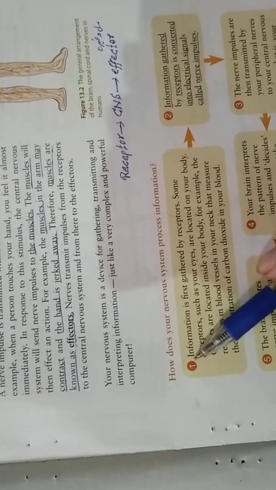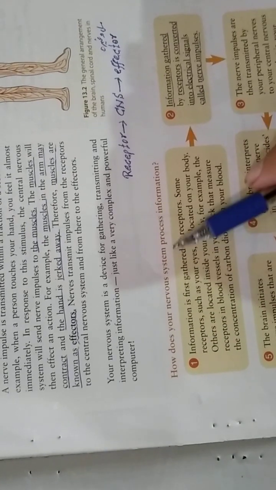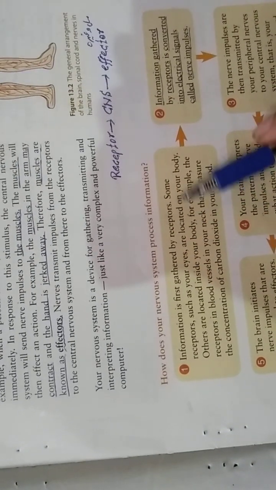Your nervous system is a device for gathering, transmitting, and interpreting information, just like a very complex and powerful computer. How does your nervous system process information? Information is first gathered by receptors.